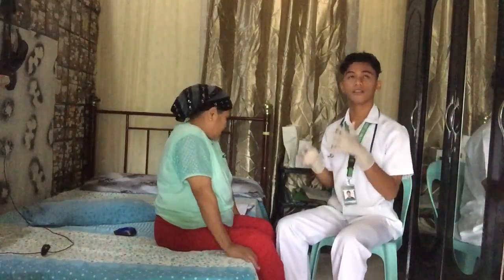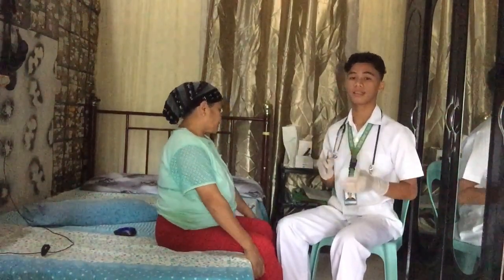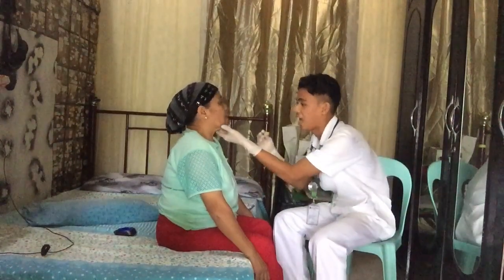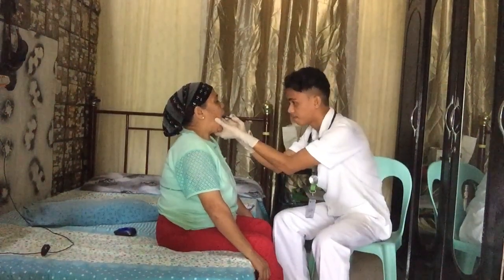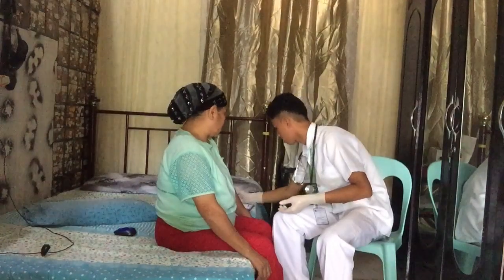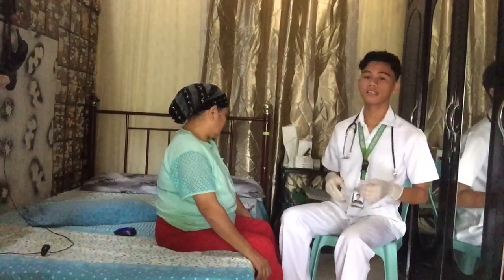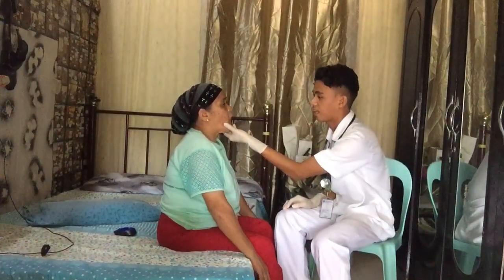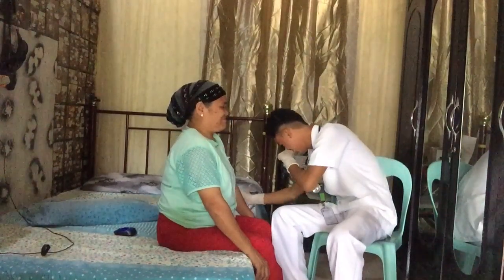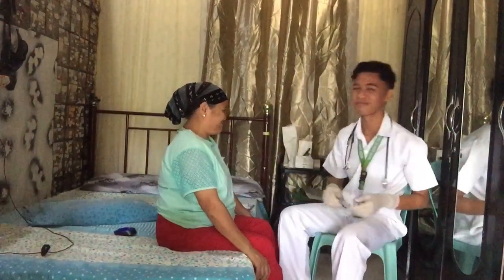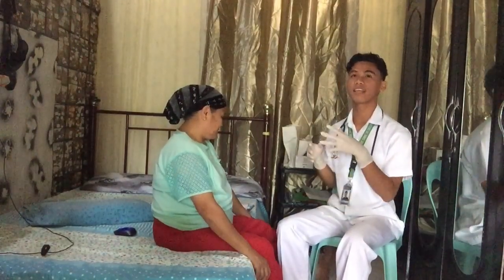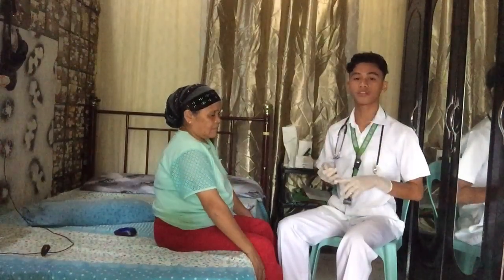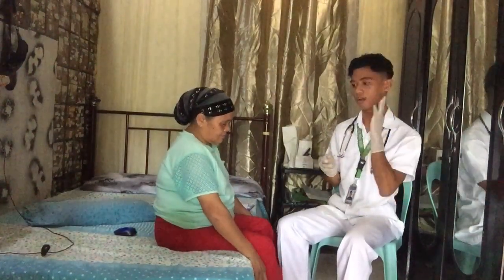Next is the tongue or floor of the mouth. Rationale: central position. Next is to inspect the tongue movement. Rationale: moves freely, no tenderness. Ma'am, pwede po pakilabas ng dila, ma'am? Next is to inspect the oropharynx and tonsils. Inspect the oropharynx for color and texture. Rationale: pink and smooth posterior wall.